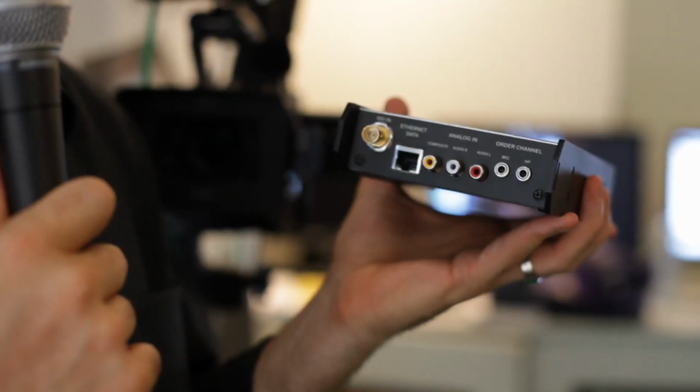Now, this is Digital Mobile News Gathering. And what you have here is an SDI input. You also have composite. You have analog audio in. So you have all the basic things that you'd expect to get in there. You'll notice that there's an Ethernet there. You can hook this up and actually stream through an Ethernet.